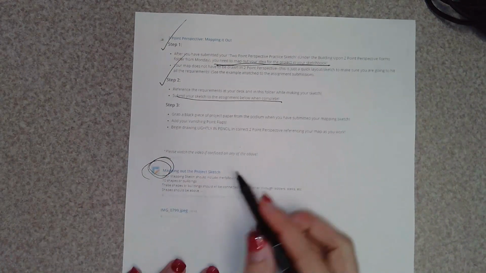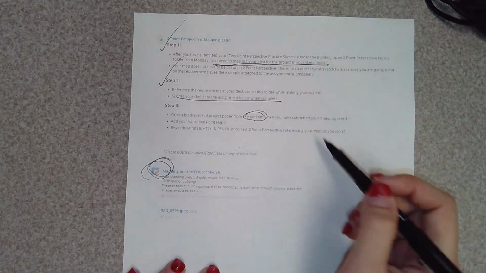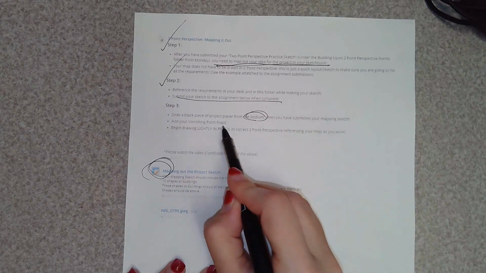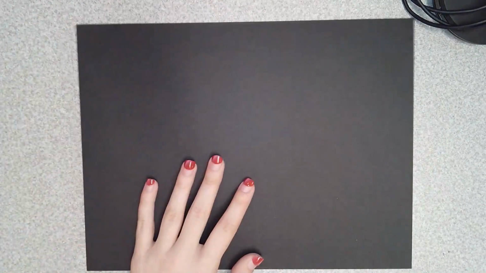So we've finished up 1, finished up 2, you've submitted that rough mapping sketch to this assignment. Now I want you to go up to that podium in the front of the room. There should be a black piece of project paper and vanishing point flaps. I'll show you what I mean here. So you should see a black piece of paper. Pull this back a little bit. This is our project paper.